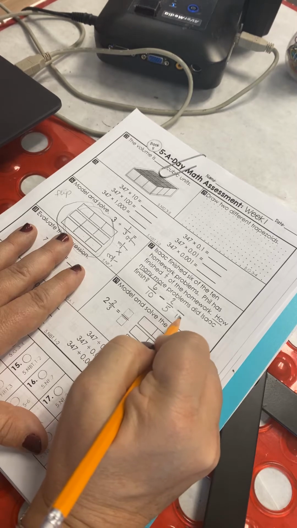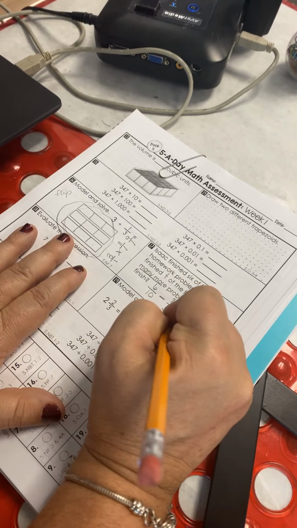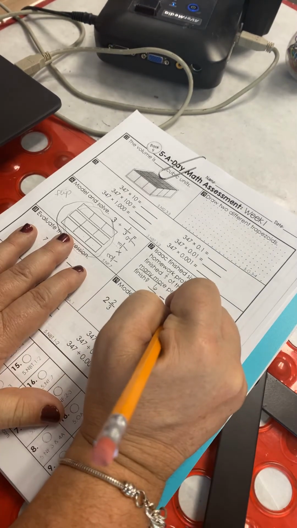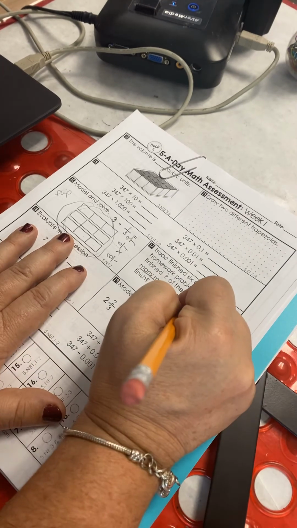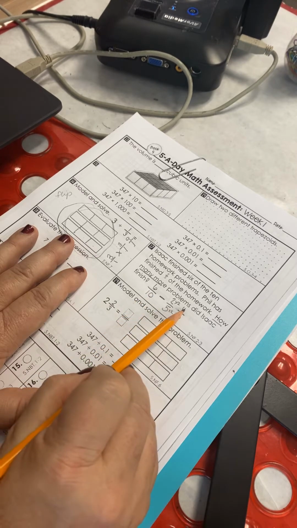Okay, so I'm going to erase my equal sign so that I can make an equivalent fraction here. And I know I want to go to 10. 5 times what is 10? 2. So I'm going to write my times 2 on the bottom for my denominator, and I'm going to write times 2 on my numerator. Okay? What's 2 times 2? 4. Now I have 6/10 and 4/10.